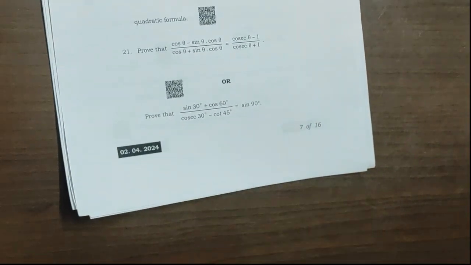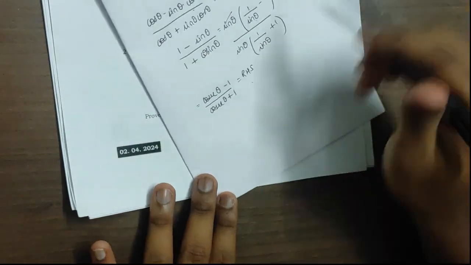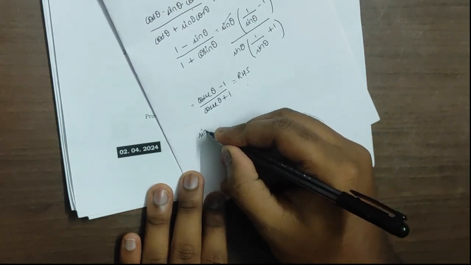Now let us focus on part B of this question. Prove that sin 30 plus cos 60 divided by cosec 30 minus cot 45 is equal to sin 90. This is a direct question. If you know the values and substitute the values, that itself is enough to prove that LHS is equal to RHS. Let us see the LHS of the equation.